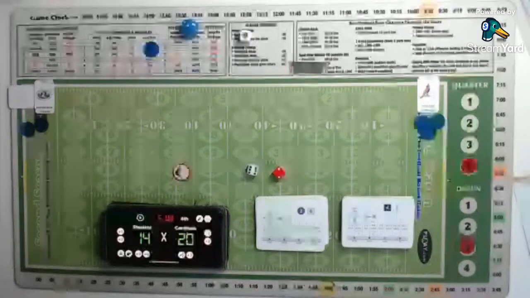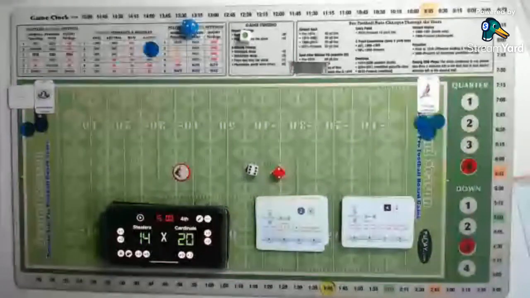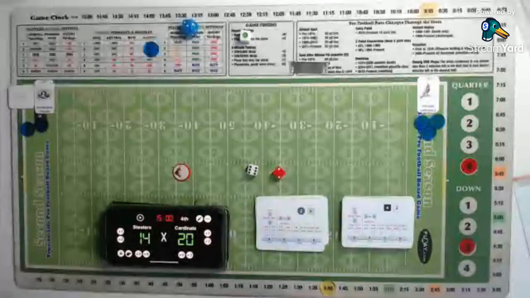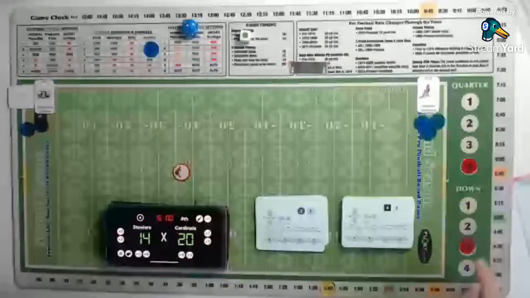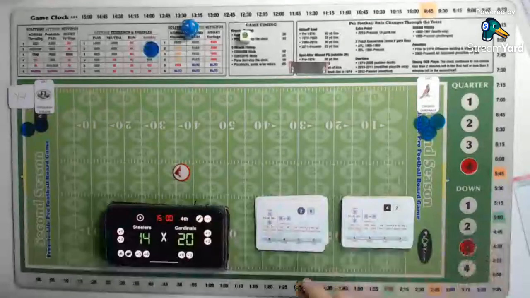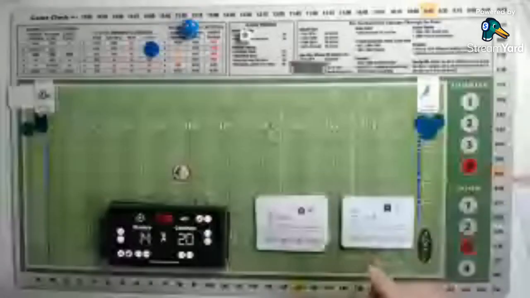It's shaken up and they're going to take him out for the series. And it's going to be third down.